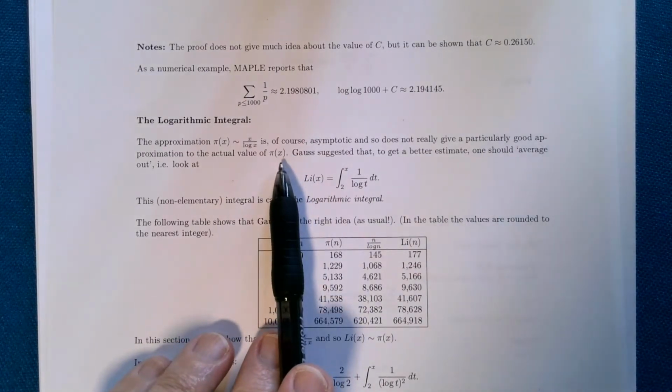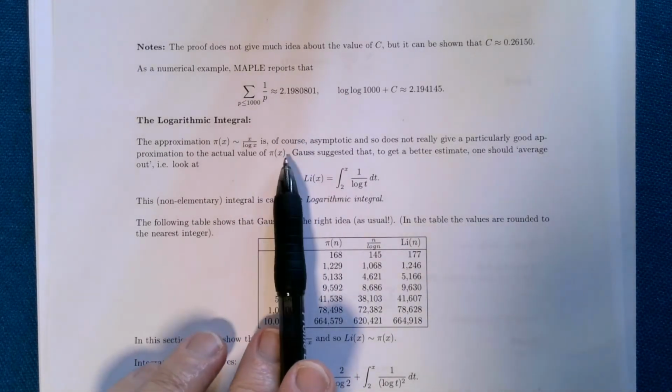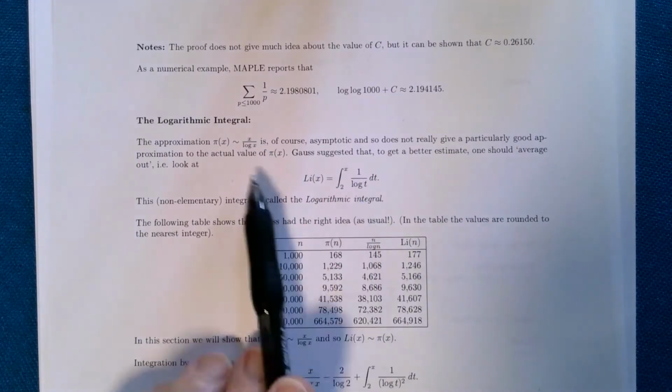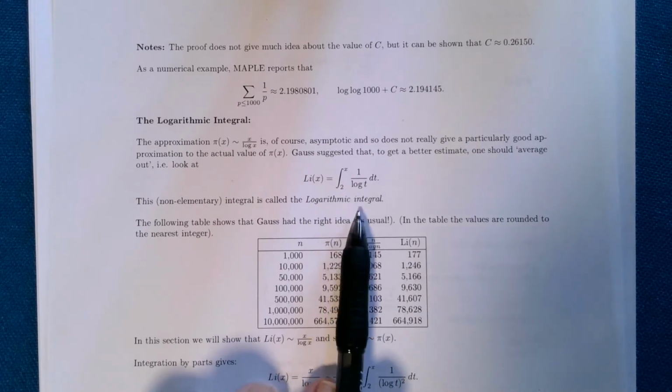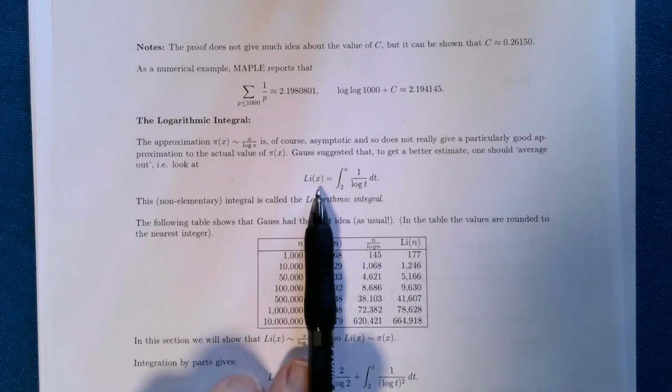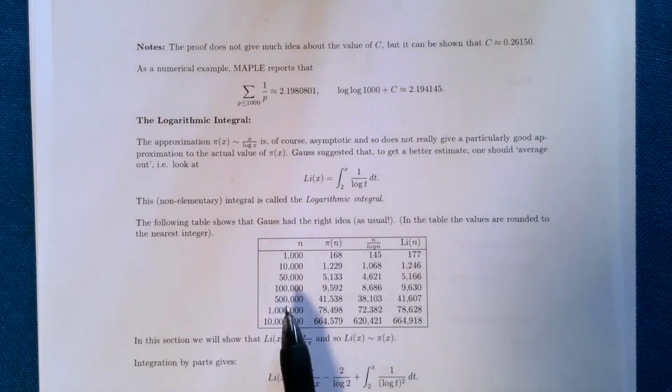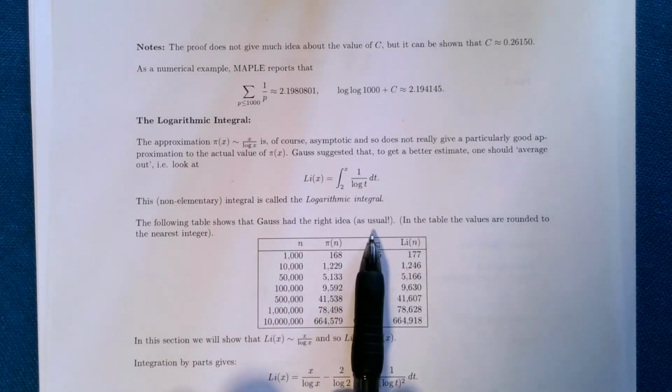Gauss, of course, always had clever ideas, and Gauss suggested you might take an average, so you average out by dividing by x and integrating. So he looked at this integral, which is known as the logarithmic integral, and sometimes written as Li of x. The following table shows that Gauss certainly had the right idea.